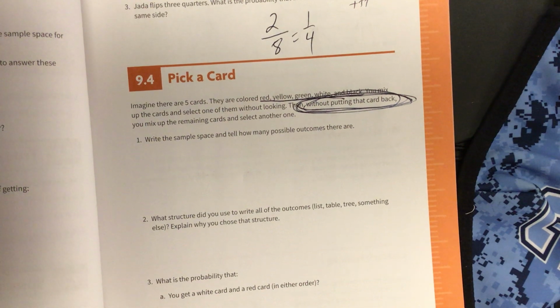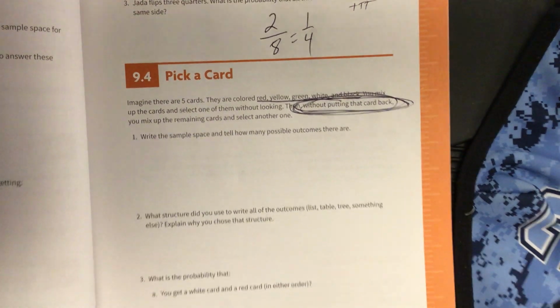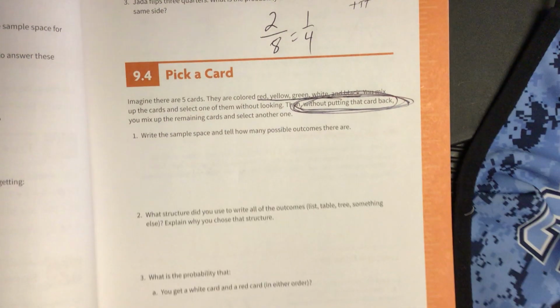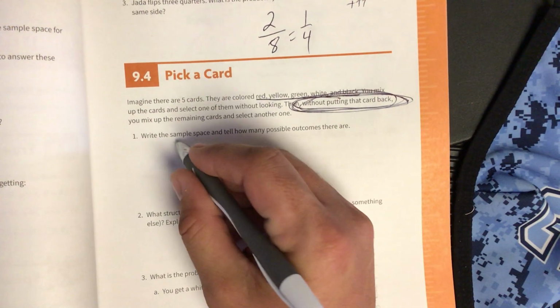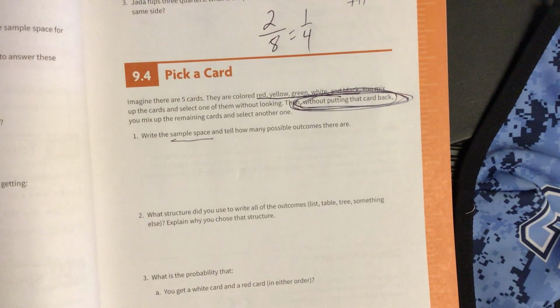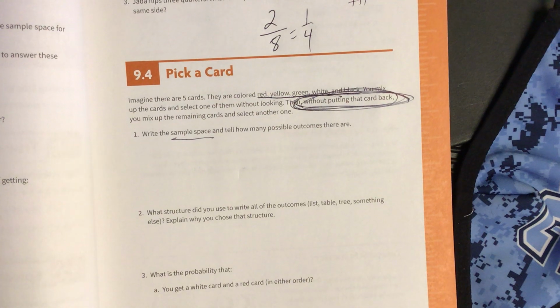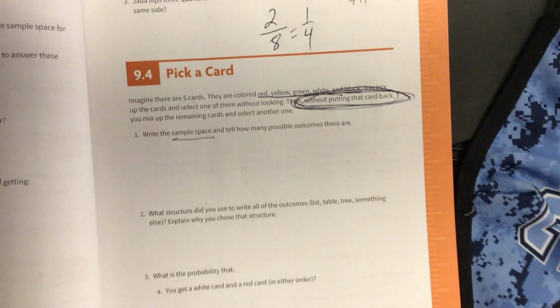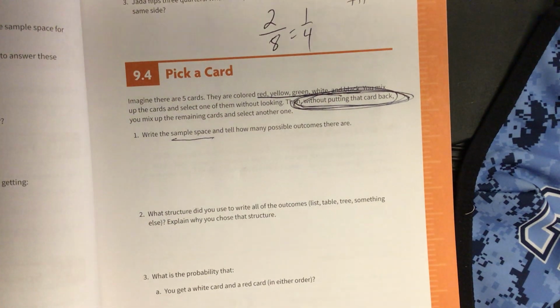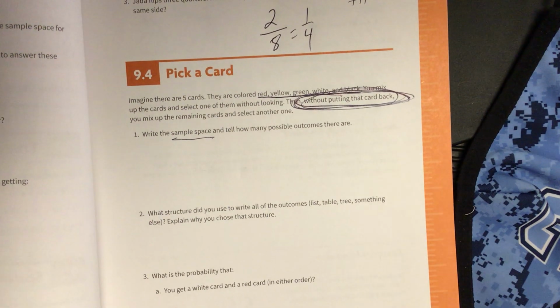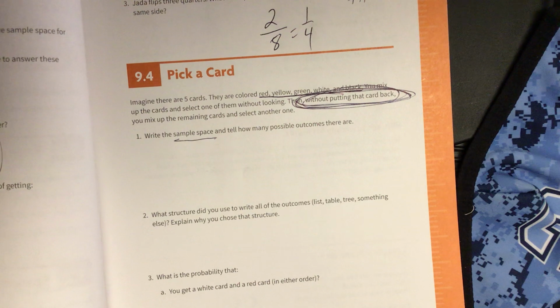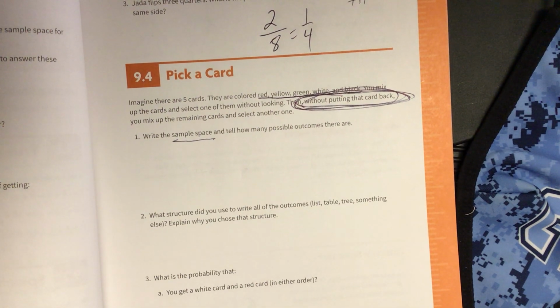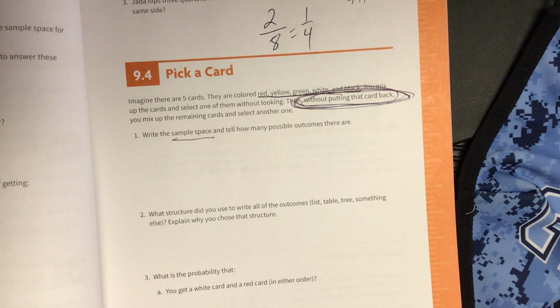Sometimes it'll say without replacement. That means you're not placing it back in there. So we need to write the sample space. First, tell me how many possible outcomes we have. Raise your hand if you know. You draw 2 cards, remember. 25 would be right if you put the card back in.